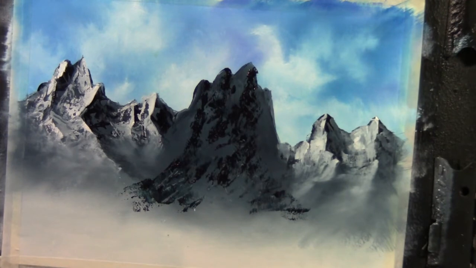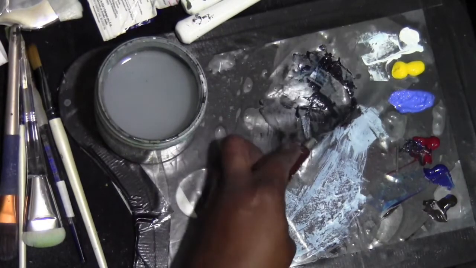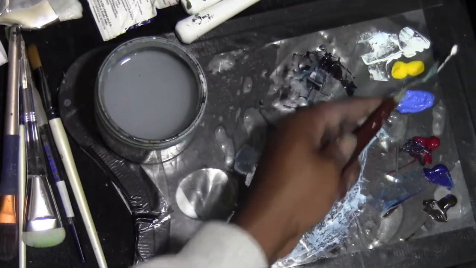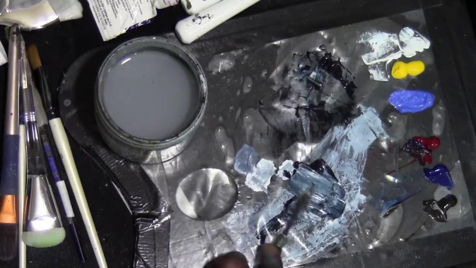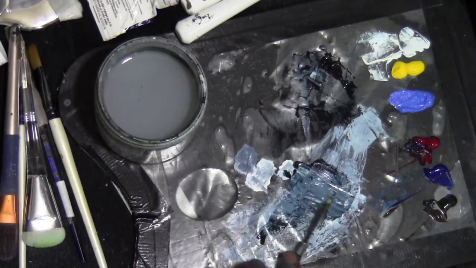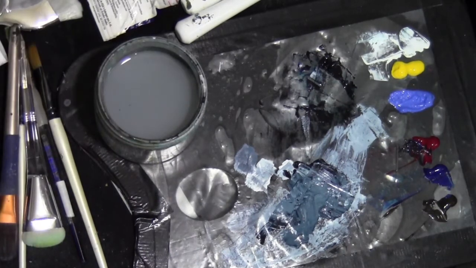I'm just cleaning off the palette knife real quick here. We're going to go into this. Well, we're going to have to create some more of that bluish white look. So we got this and some titanium white. That's all you need. We're going to lighten that up a little bit. Okay, that needs to be probably a tad lighter. Just a tad lighter. So we're going to get some more titanium white because I ran out anyway.